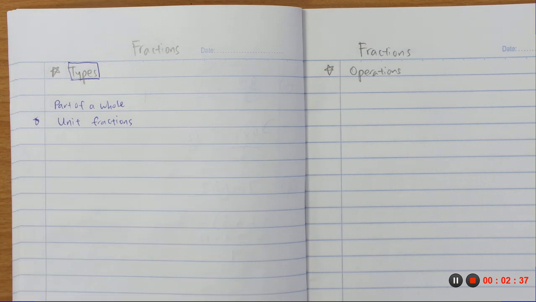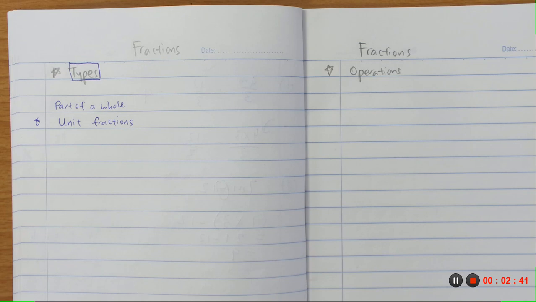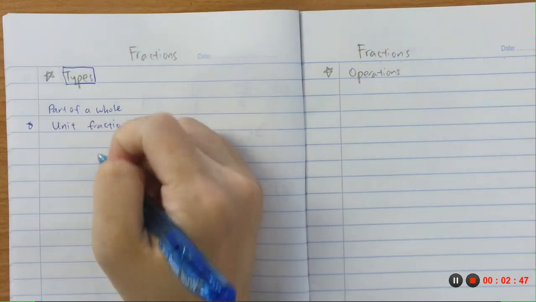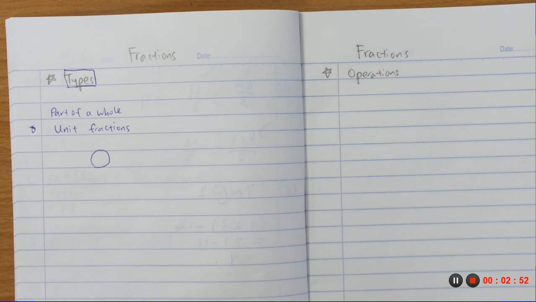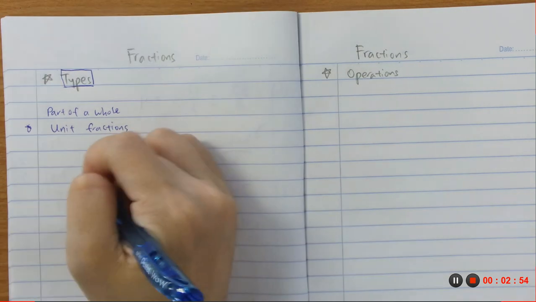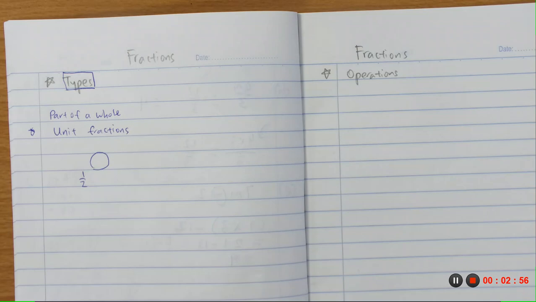For example, remember last year we used Cheryl's cake as an example, as a birthday cake, right? So, unit fractions are like saying, for example, Cheryl's cake, and then half, right? Half of her cake.